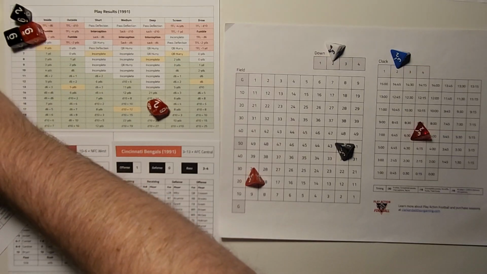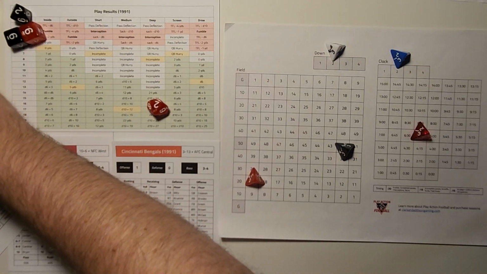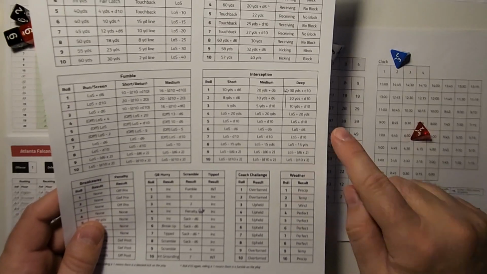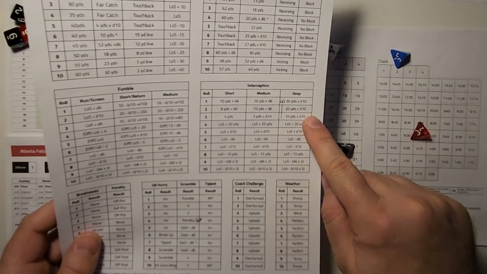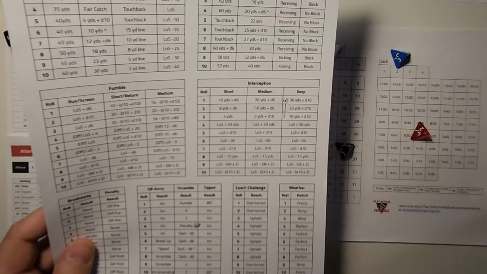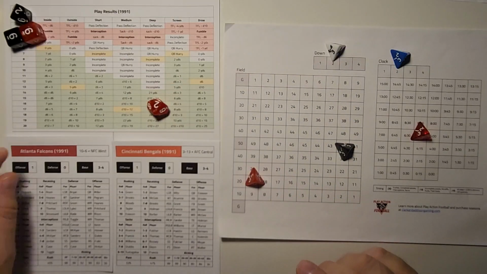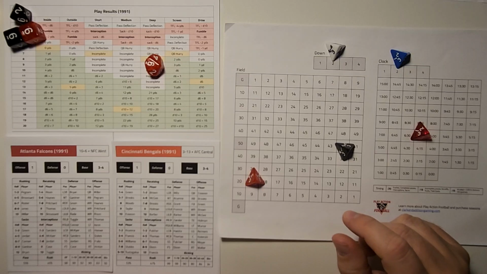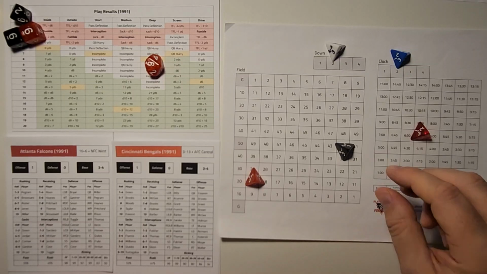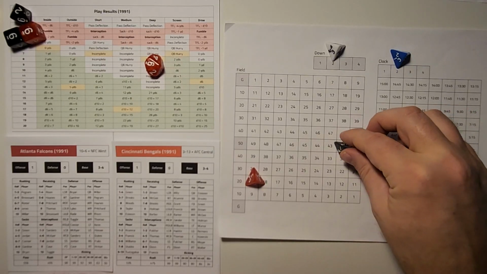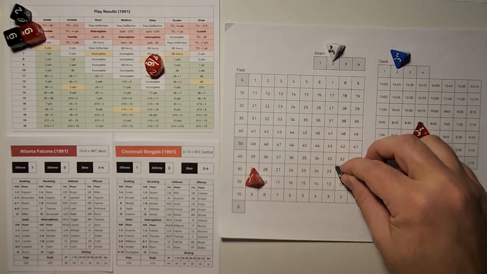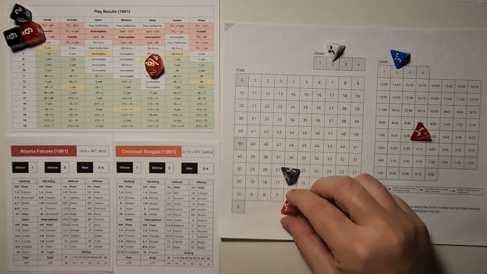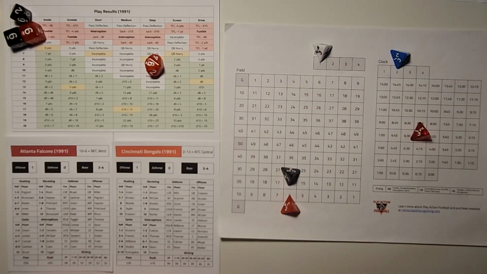line of scrimmage. So it really should be the line of scrimmage plus 20 yards plus a D10. That's all we'll say. Okay, so 26 yards. So line of scrimmage plus 26 yards. They're at the 32. 26, 10, 20, and 6. So the new line of scrimmage is the 6-yard line.